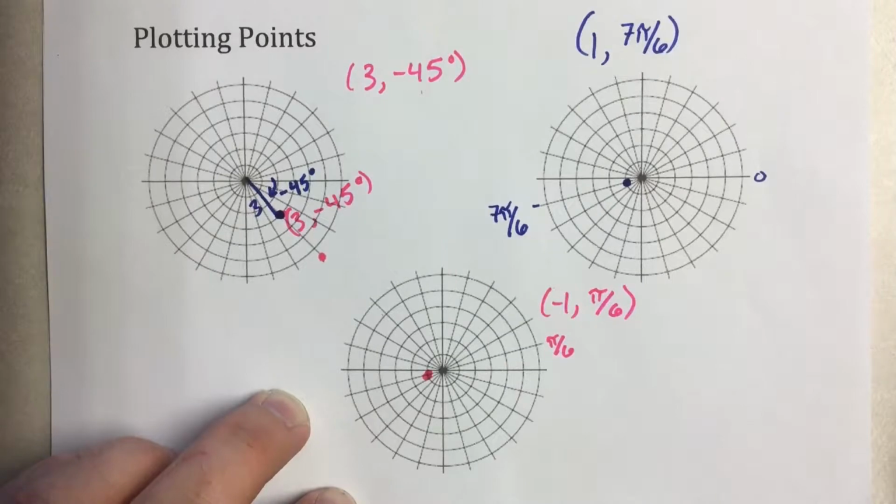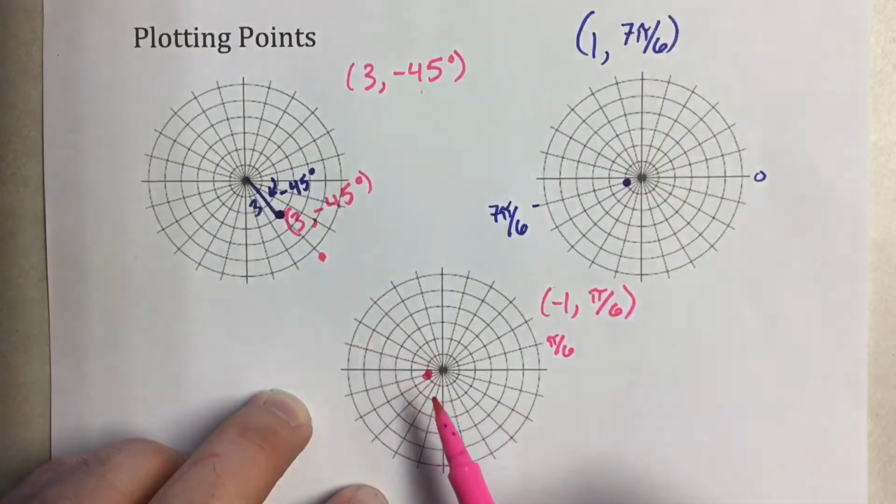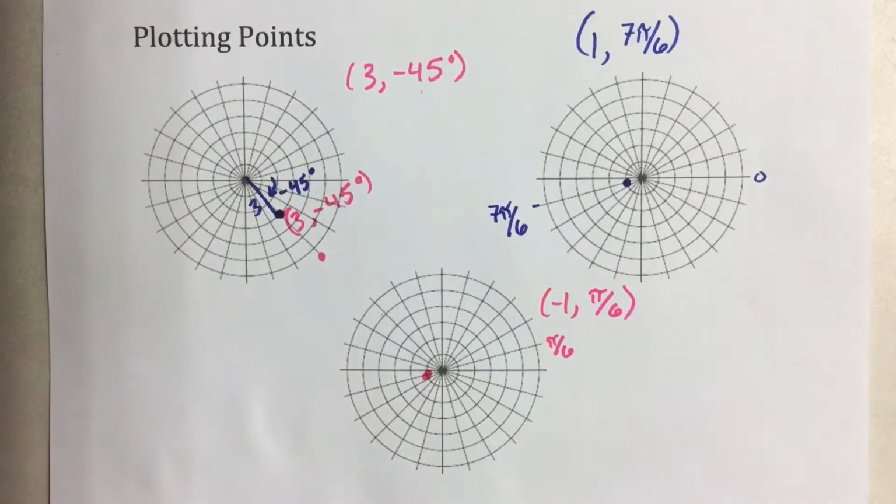What's interesting is that this point and this point give us the same position. Notice that (1, 7π/6) and (-1, π/6) give us the same position. Now that was not possible in a rectangular system. If I plotted (3, -4), there was no other coordinate for that position. It was (3, -4). But now we're saying, oh, I have (1, 7π/6), and (-1, π/6) represents the same thing. And there are many, many other possibilities to represent the same location.